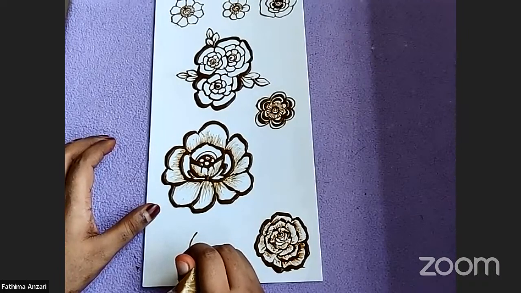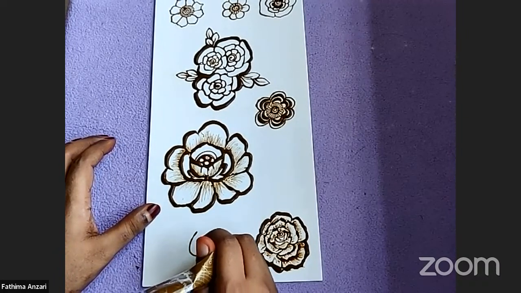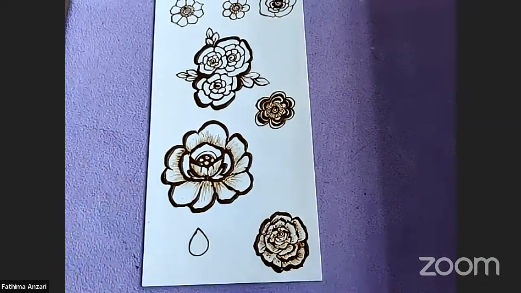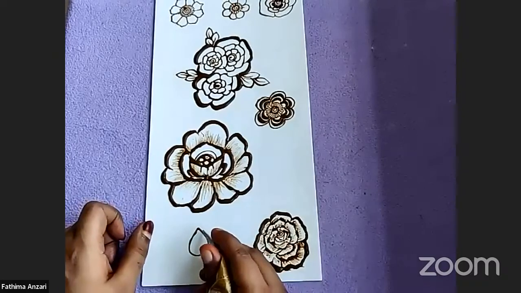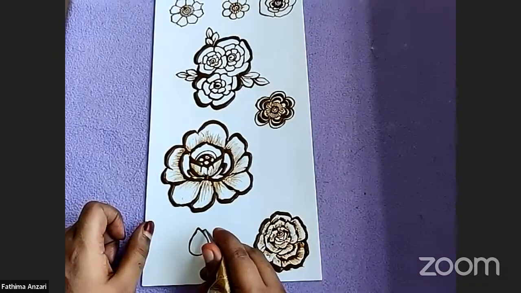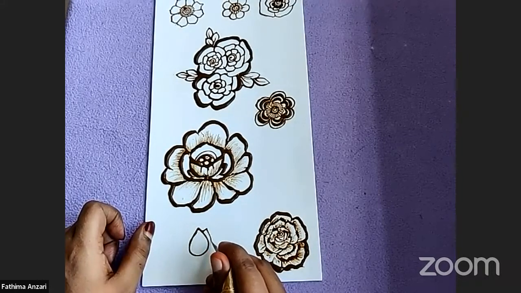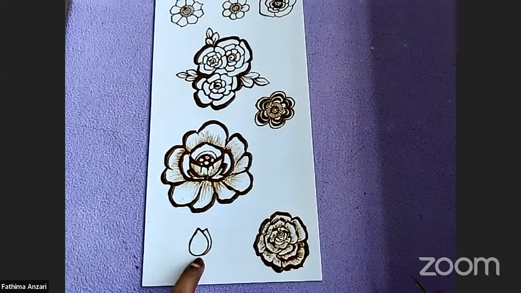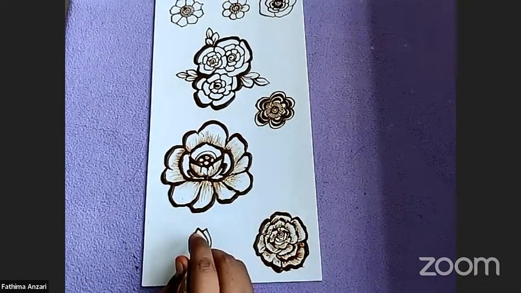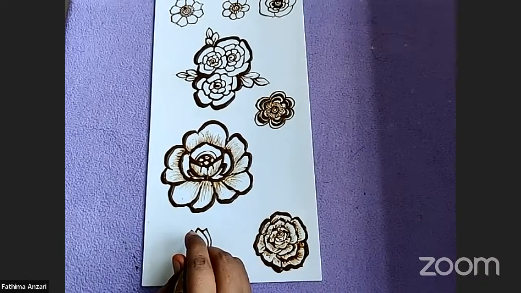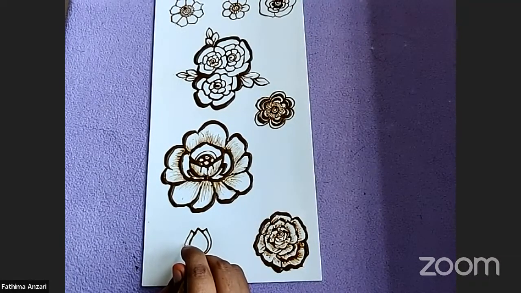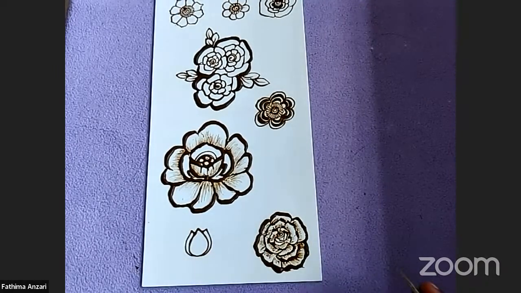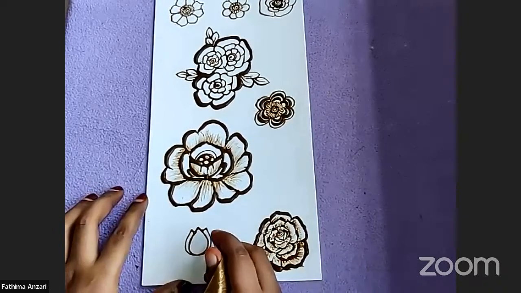So first of all, I'm drawing a drop shape. Okay, drop shape drawn. Then a step down, I'll take the second petal, just a step down, and I'm bringing it to the middle part. Now again, the same goes to the other side. A step down, second petal. Try to take care of the shape because the shape is everything. So yes, now the third petal.